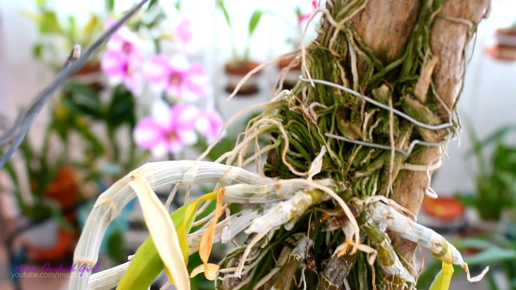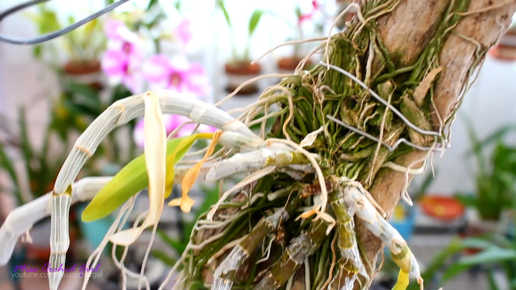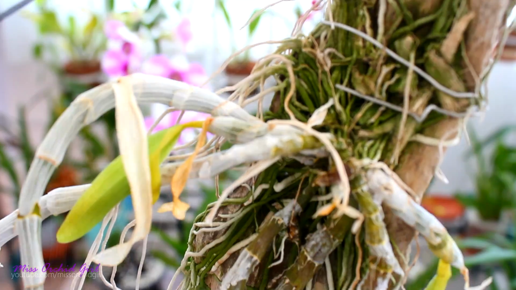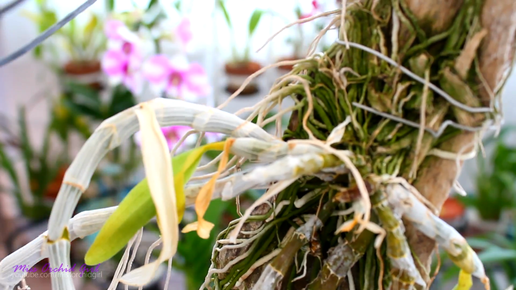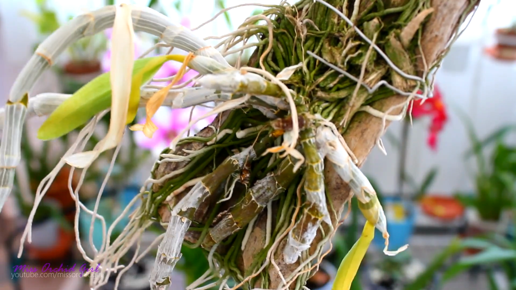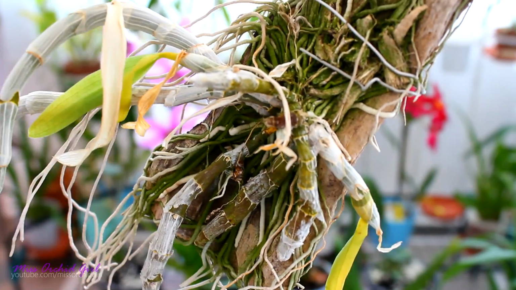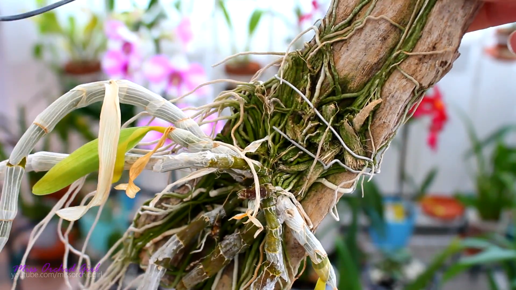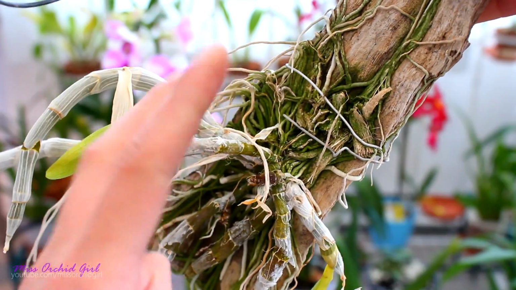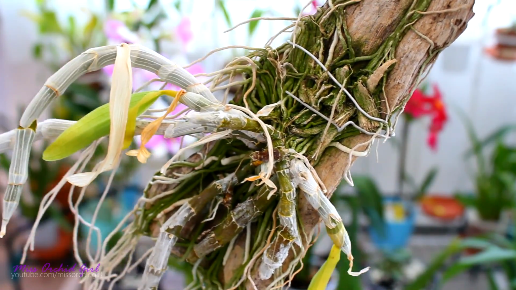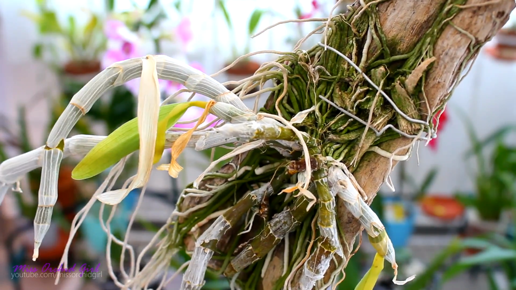Remember, I was telling you in the theory part of this video that in nature it might rain for an hour, or you might have dew in the morning or pretty high humidity. Well, in a home it doesn't really rain, and you also don't have dew, which means a mounted orchid requires us to provide that rain and water on a daily basis. And how we provide the water is important too.